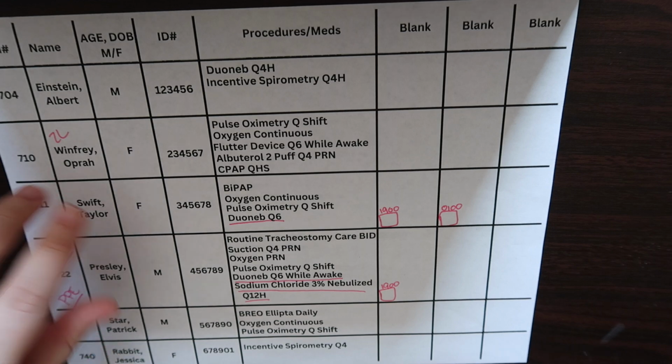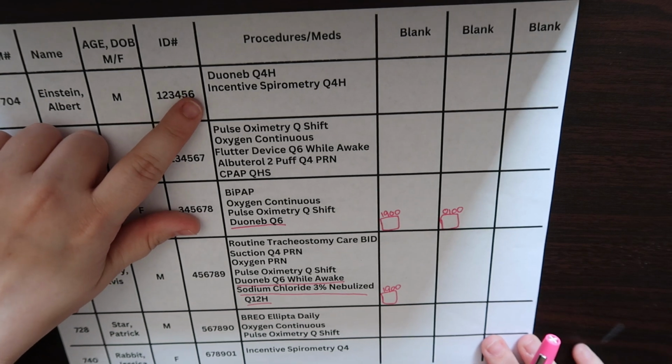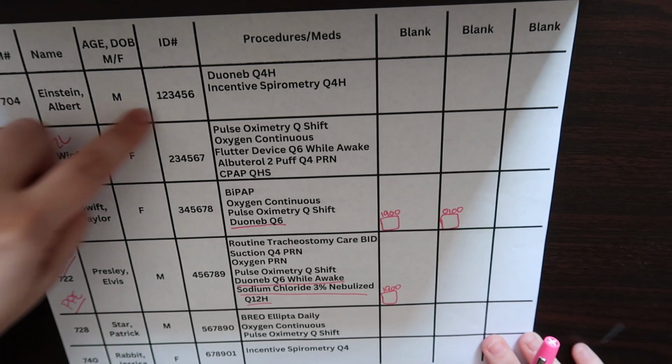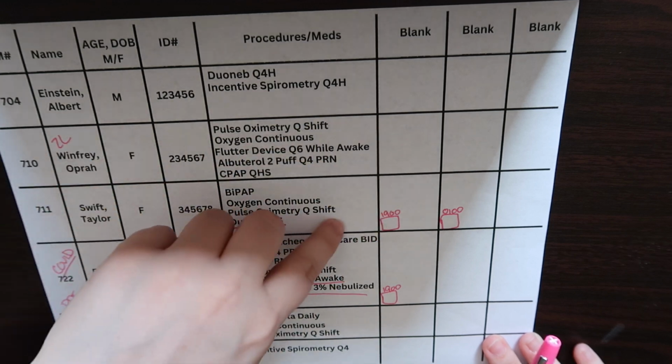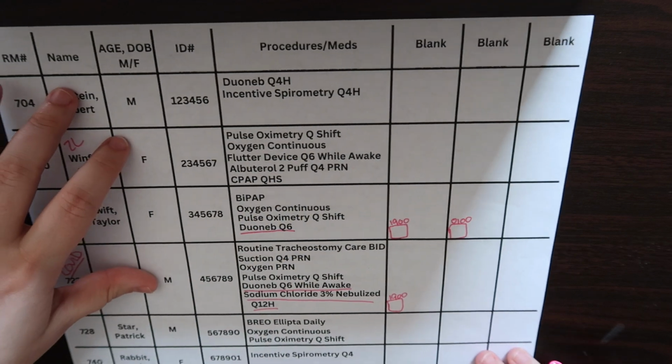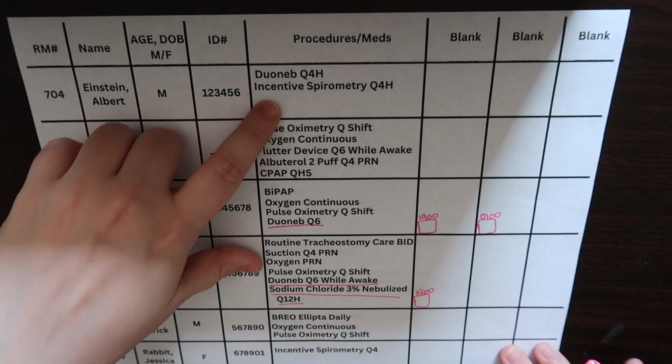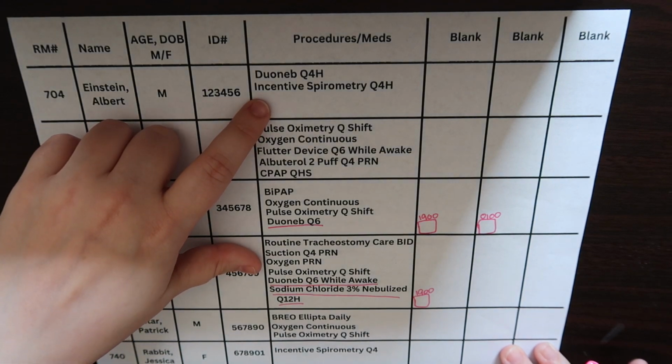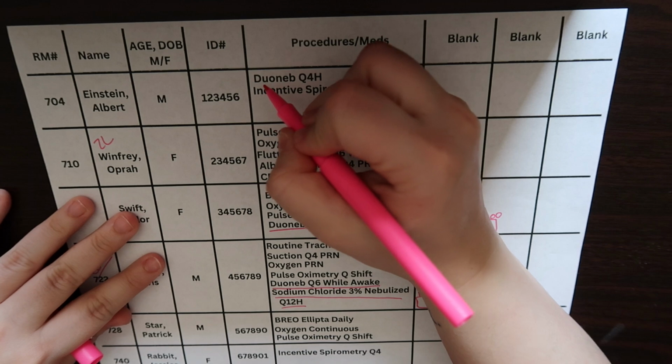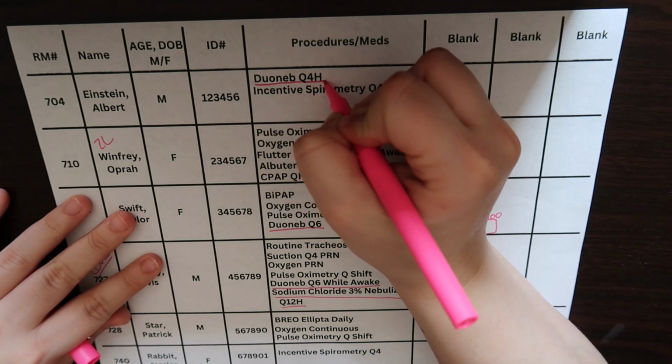So next I'll start again at the top and just look to see what everybody gets. This first person, Albert Einstein, gets a DUNUB Q4. Oh, I totally forgot to look at that. So this person gets a scheduled med as well.